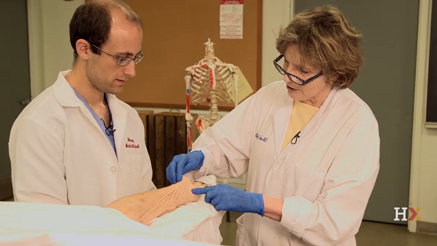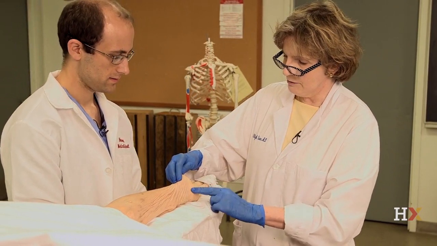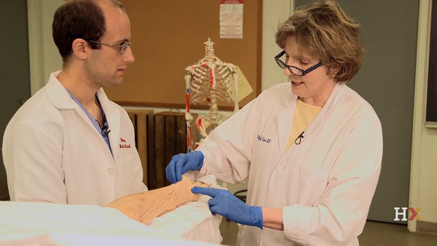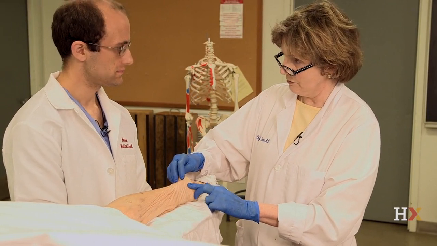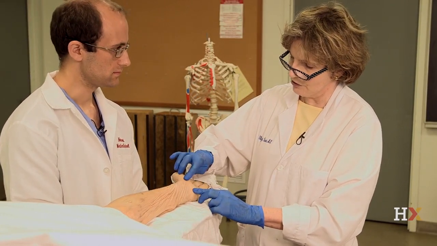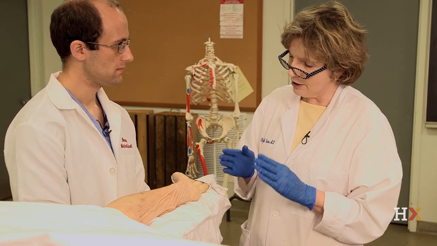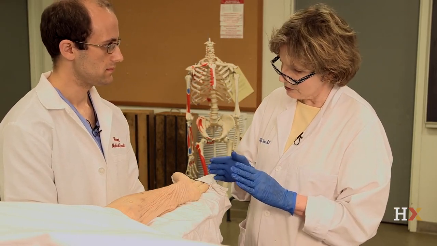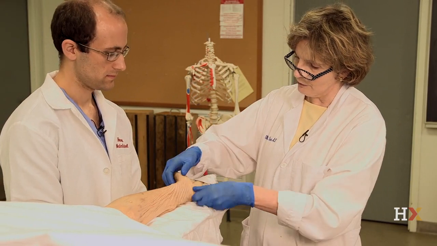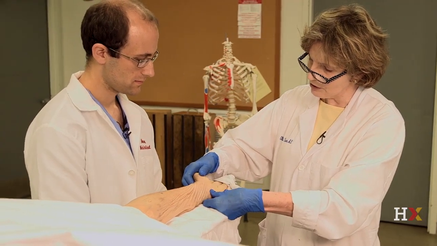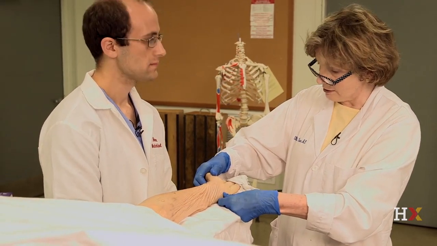So at the wrist, since we're interested in the carpal tunnel, and we know that the carpal tunnel is formed by a roof of connective tissue over the top and the carpal bones in the back, a narrow, unforgiving space packed with tendons and with the median nerve. We'll palpate the bony landmarks just briefly. So we did it on your hand earlier.